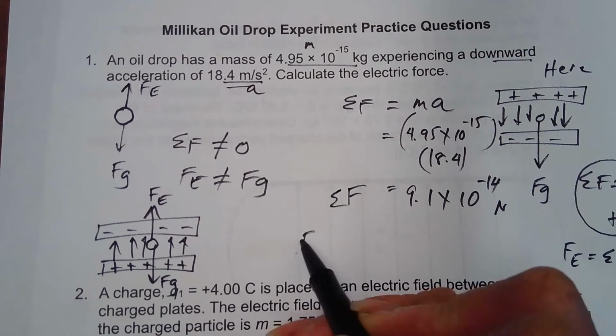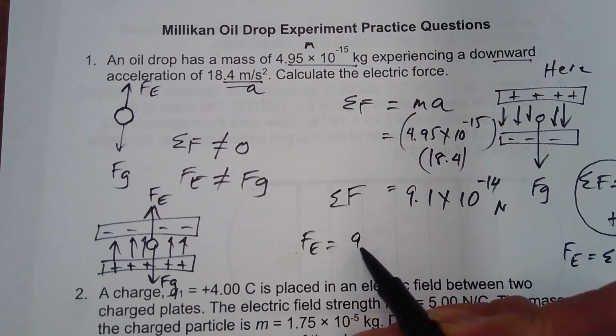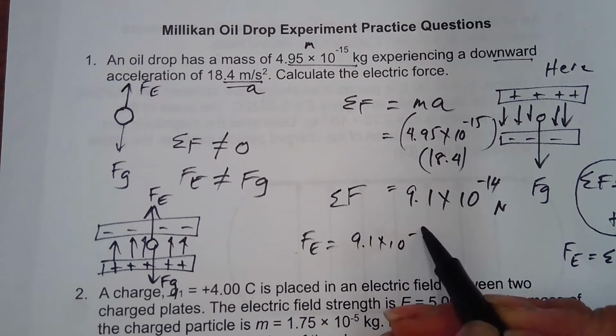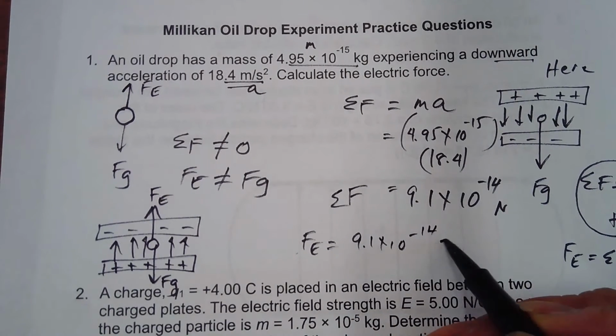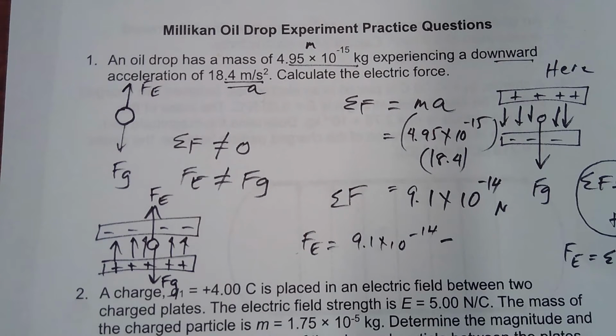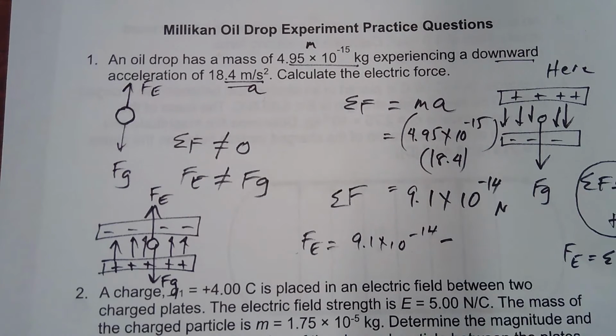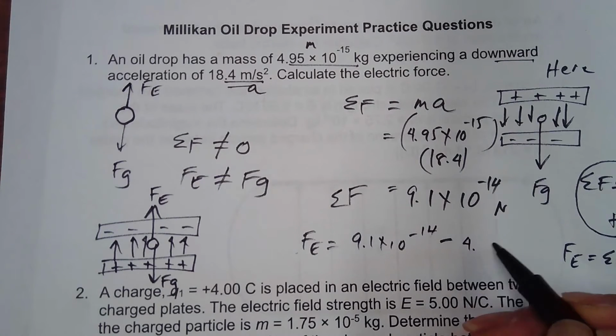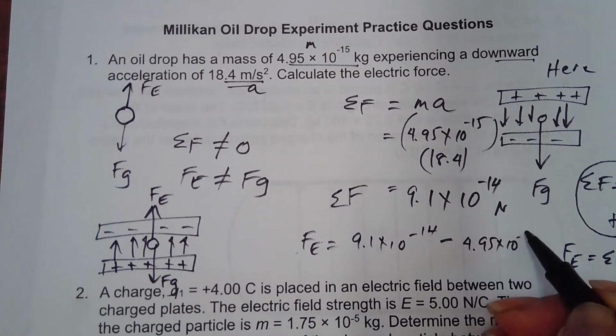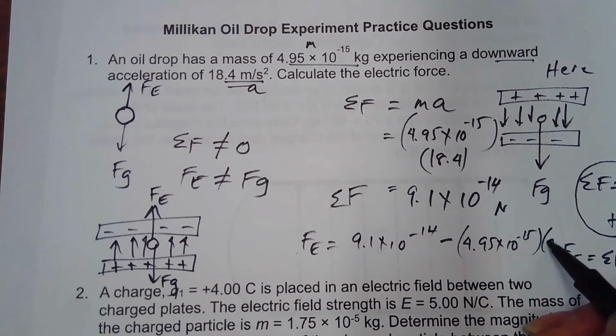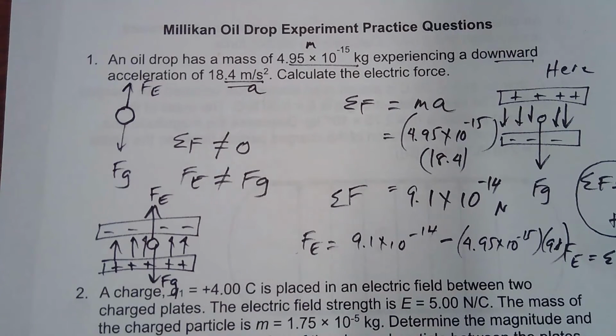So your Fe is going to be 9.1 times 10 to the negative 14, take away mg, because mg is going to go down anyway with or without the electrical plates. So we need to subtract the Fg from there. We're going to go 4.95 times 10 to the negative 15 times 9.8. We have to subtract that.